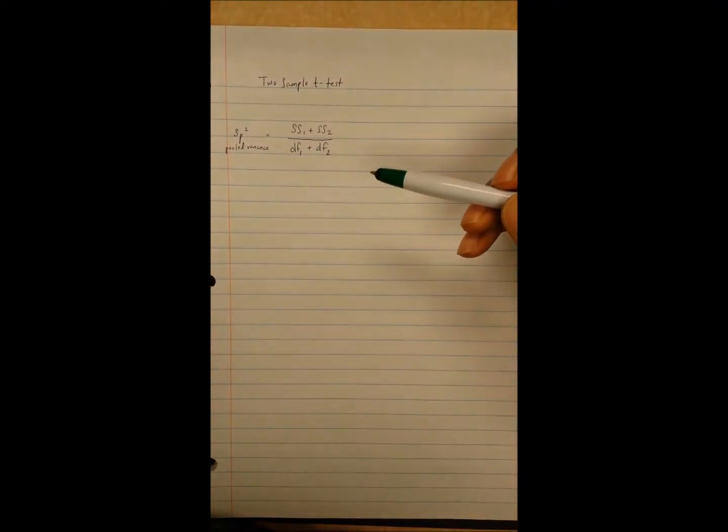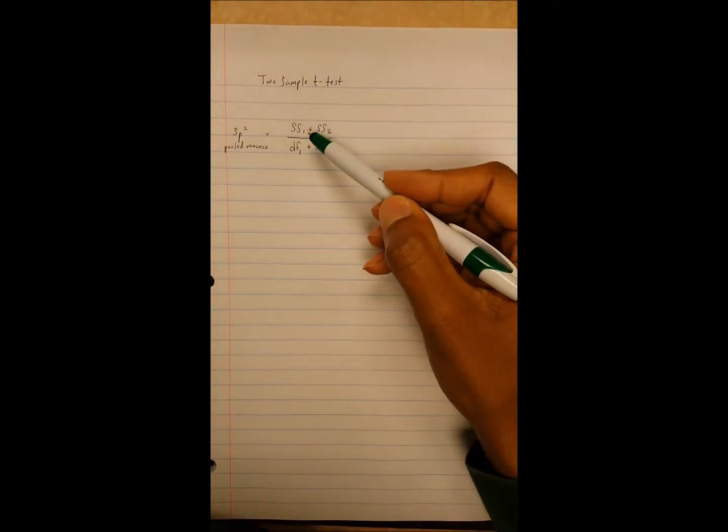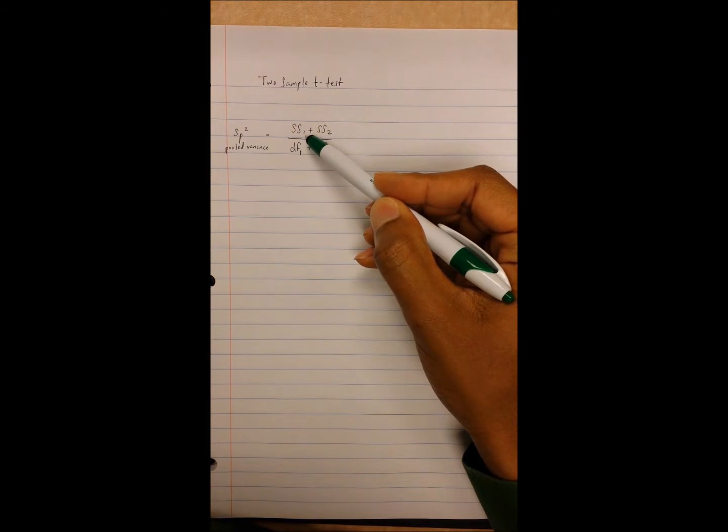If you're in my class right now, you should be familiar with what these symbols mean. You should be able to look at them and instinctively know that when you see two capitalized S's, it means sums of squares or sum of square deviation scores. These subscripts that you see here basically identify particular samples.